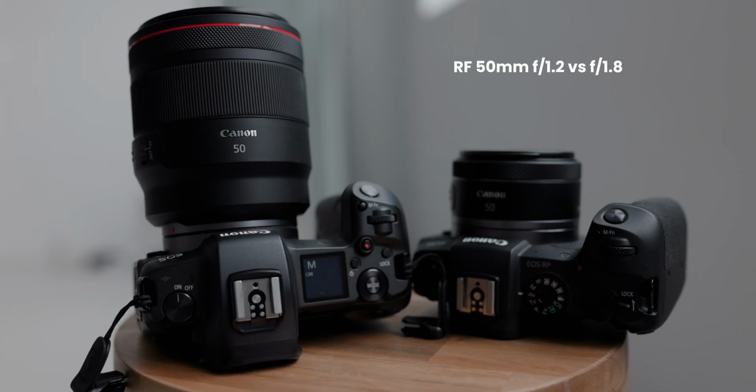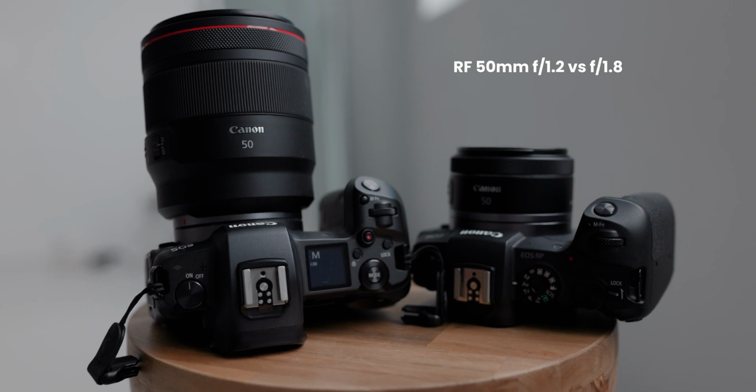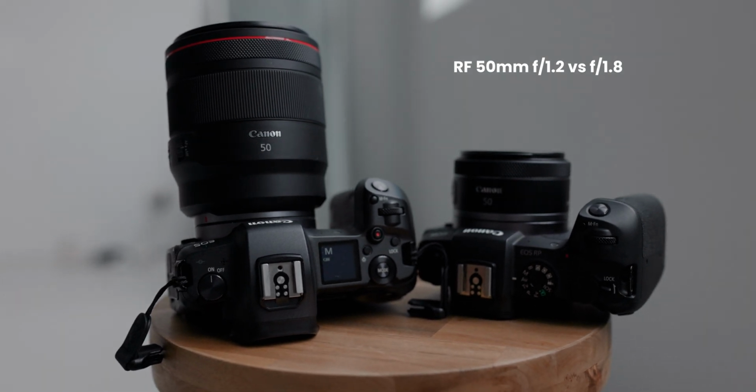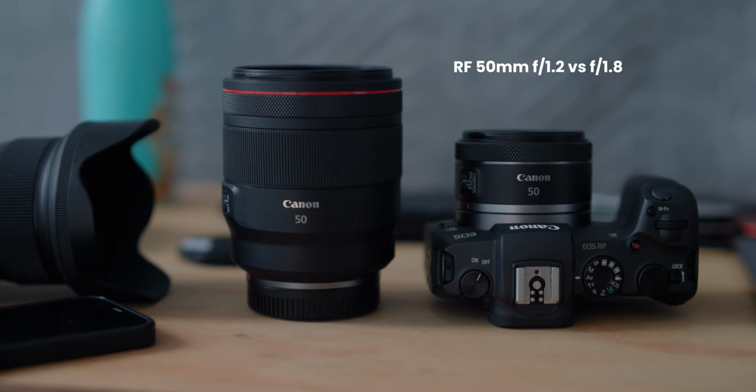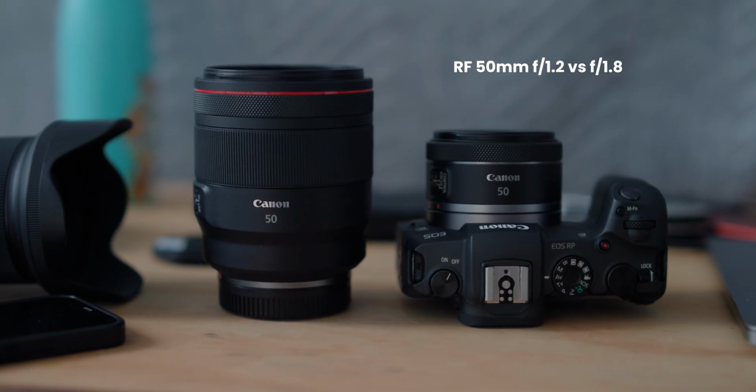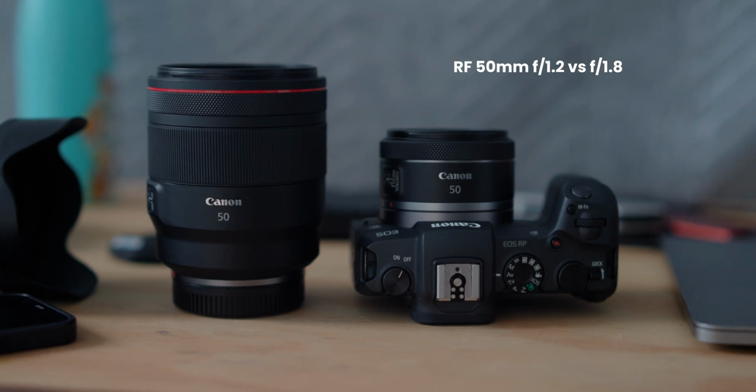Lenses can last a really long time, and typically they hold their value pretty well. An example here, 250mm RF Canon lenses. We've got one that's f1.2 and one that's f1.8. One is actually about 10 times the price of the other. You can see it is considerably bigger as well.